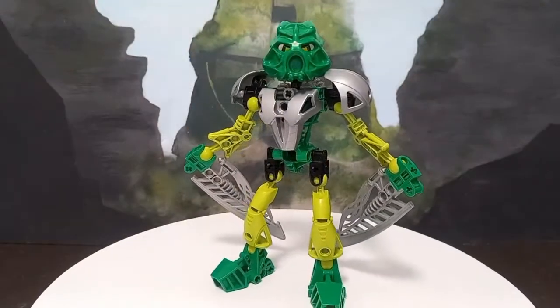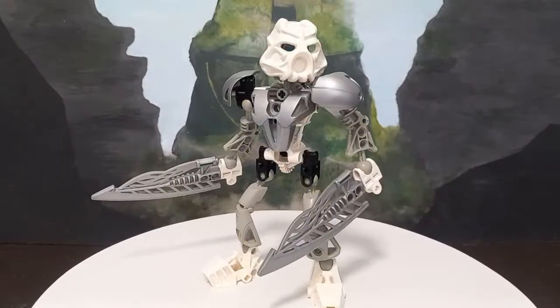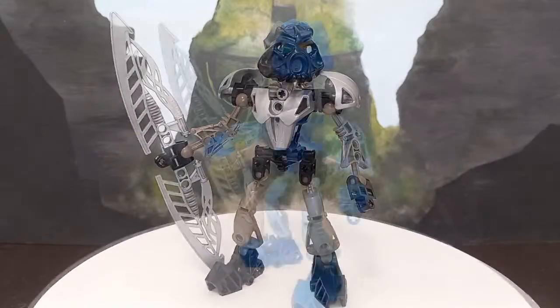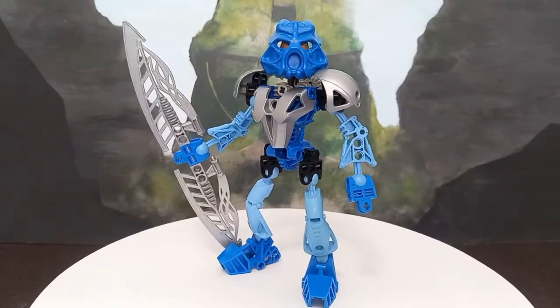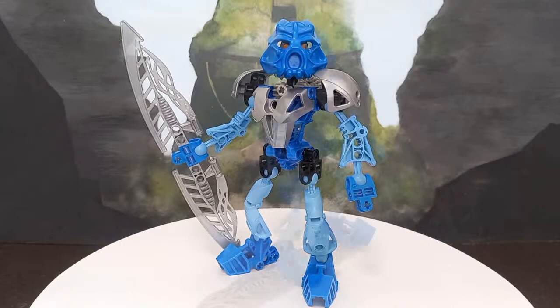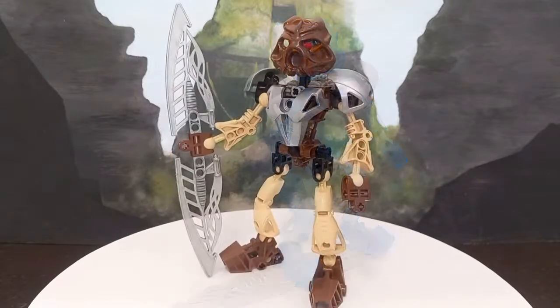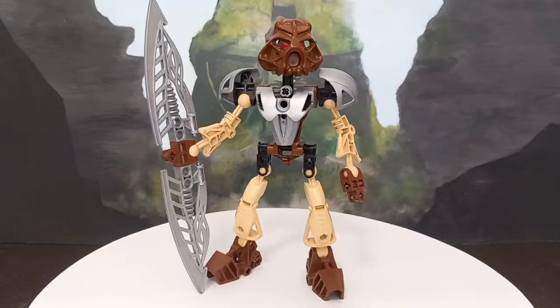We've got a green Tahu for Le-Koro, a white Tahu for Ko-Koro, a black Tahu for Onu-Koro, looking very sinister, and my personal favourite of the bunch, a blue Tahu for Ga-Koro. An affinity with the water element gives him a somewhat different and more traditional use for that surfboard. Then finally we have a brown Tahu Nuva. Yes, our first brown shiny.